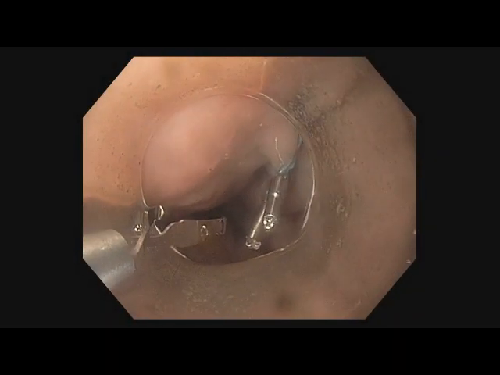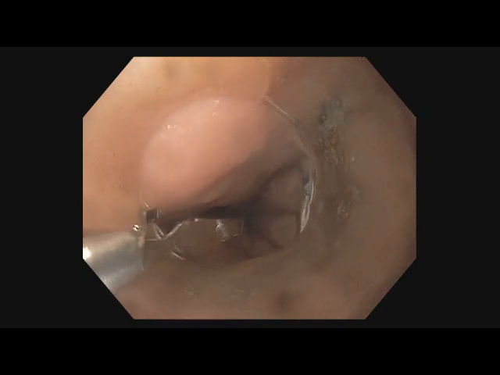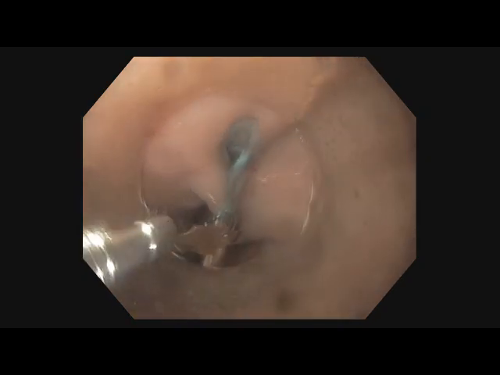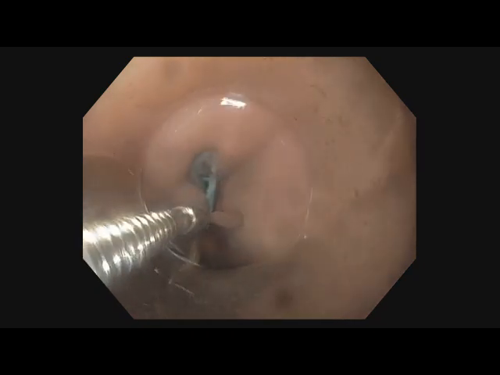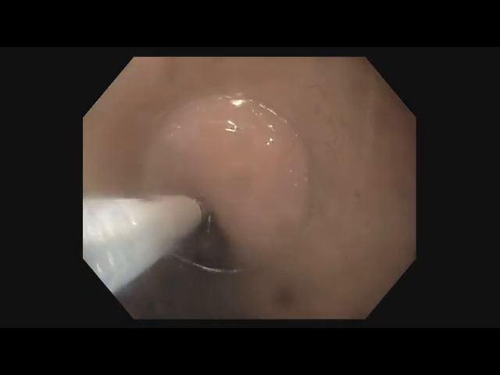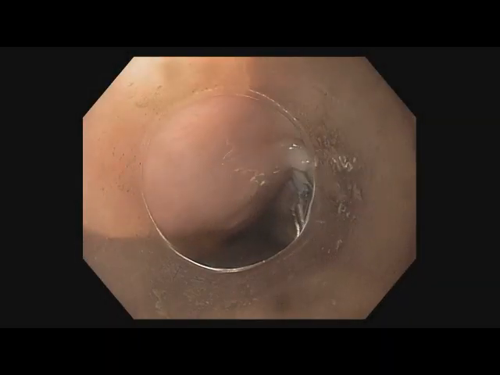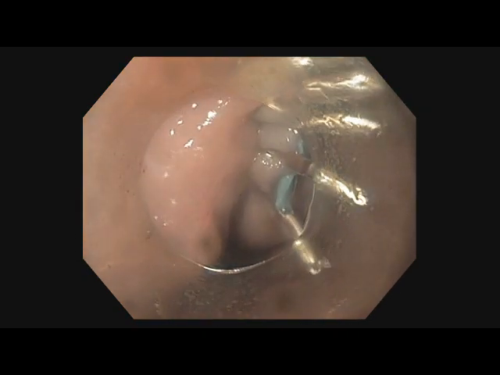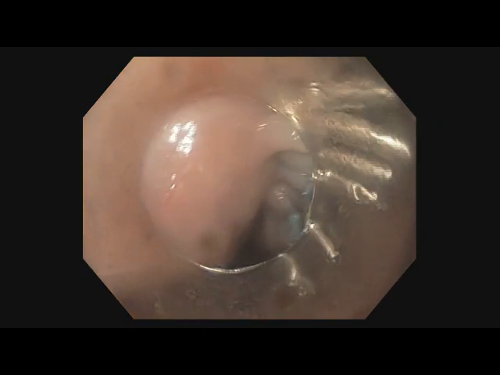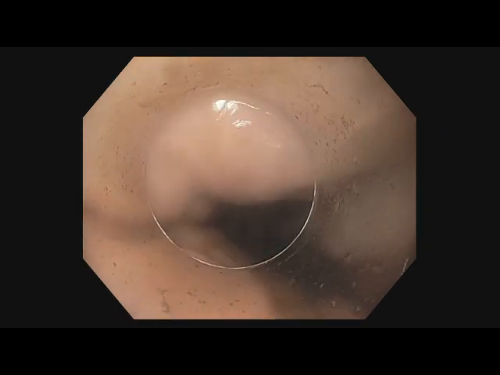After myotomy is completed, clips are deployed. After the last clip is placed, final endoscopy confirms the absence of full thickness injuries and the patency of the EGJ.